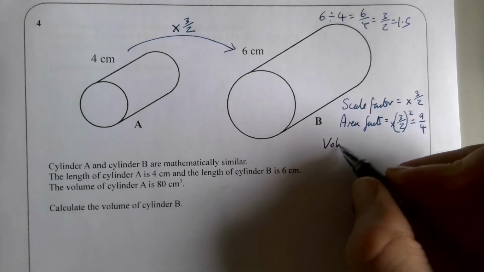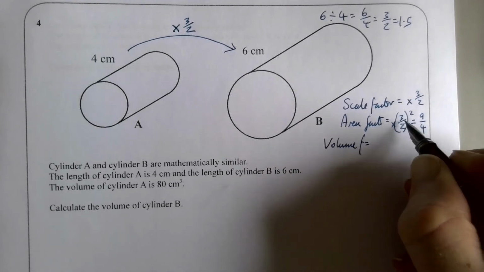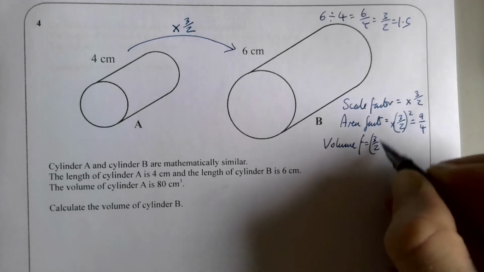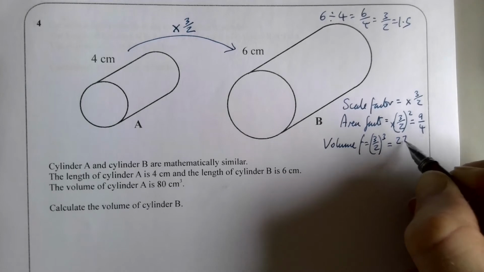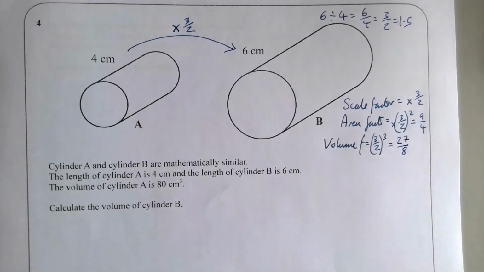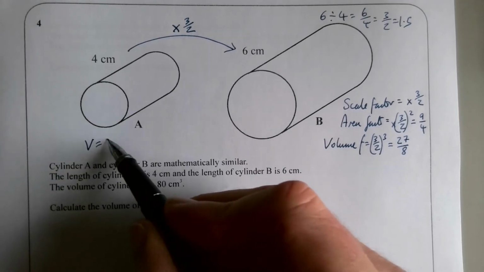And the volume factor would be 3/2 cubed. So that's what we'd be multiplying by. 3 cubed is 27, 2 cubed is 8. So we know that the volume of A is 80.